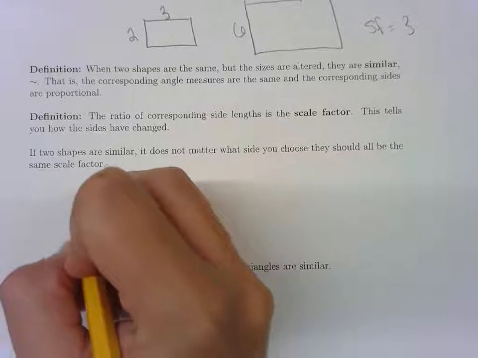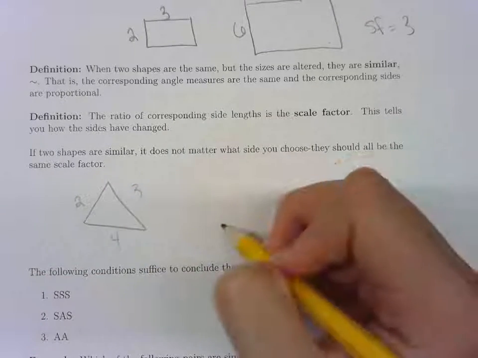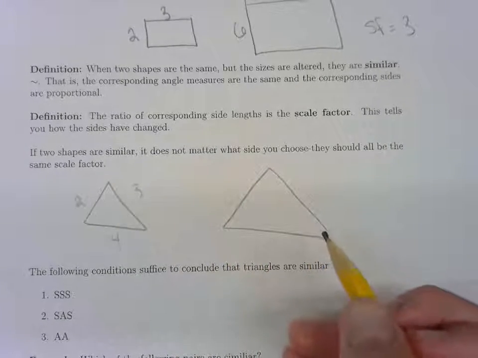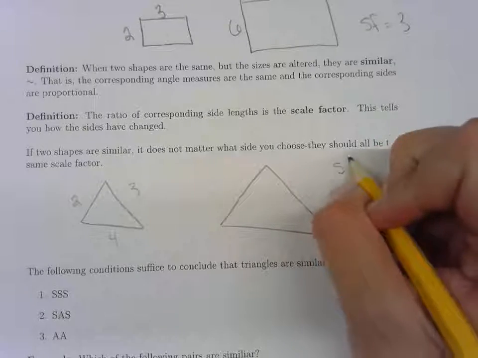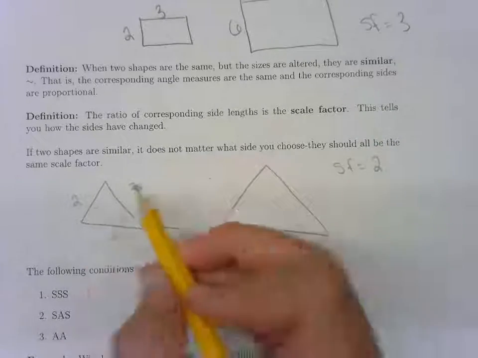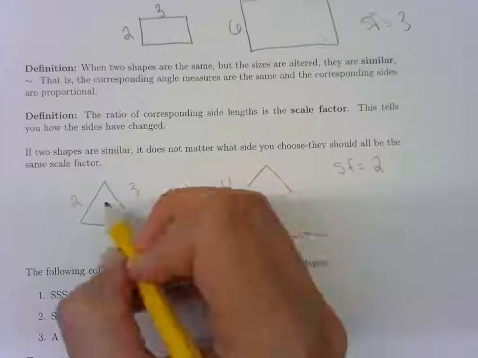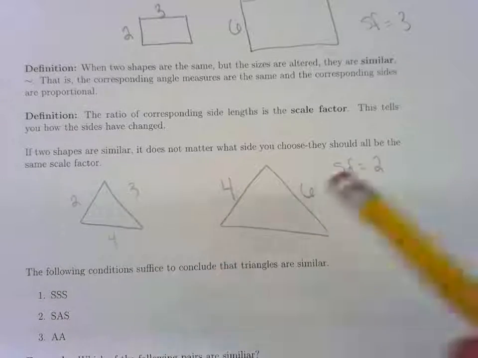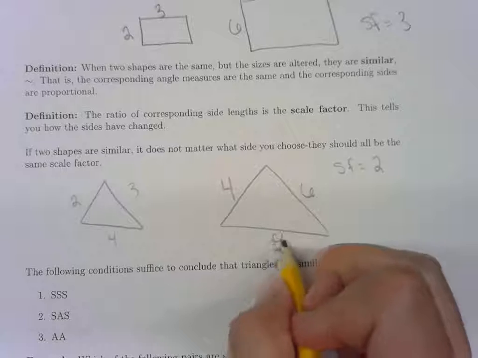Let's say we have 2, 3, and 4. And let's scale up by 2. So let's have the scale factor be 2. Then we need to scale up by 2 for each one. So 2 times 2 is 4, 3 times 2 is 6, and 4 times 2 is 8.